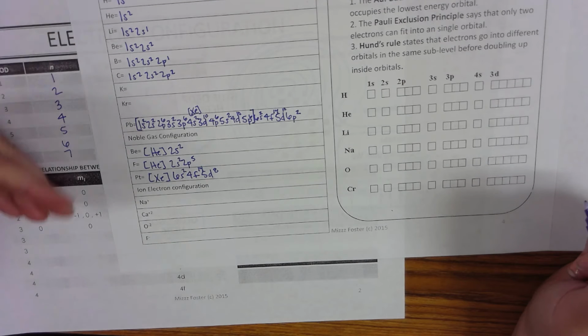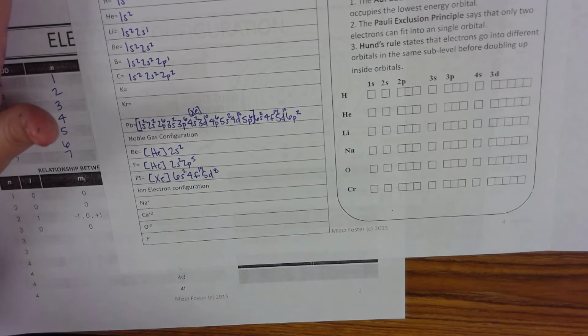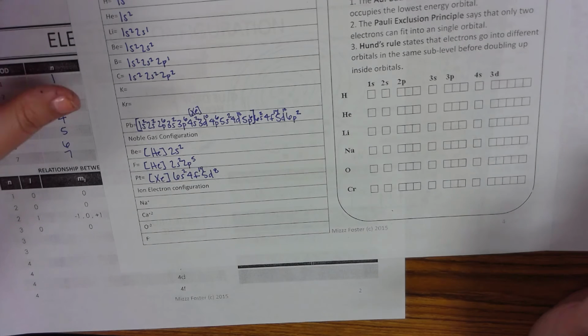All right, so it's simply shorthand. You just find the noble gas by going up one row from the element you're looking for, all the way over to the right, and then finish it out.